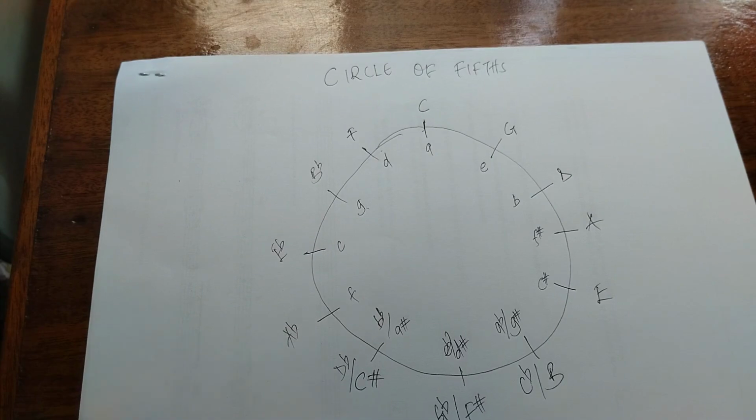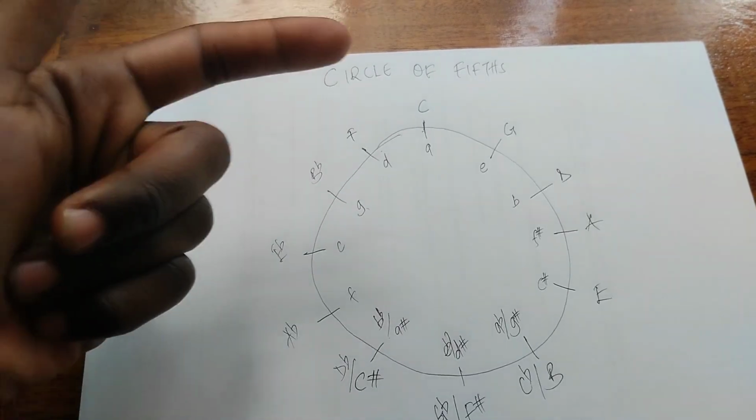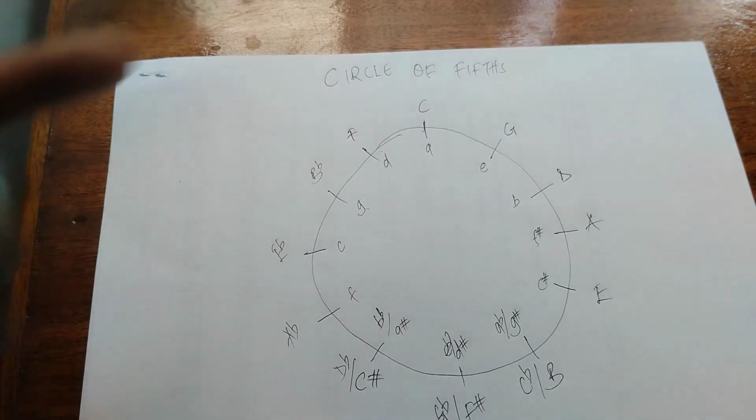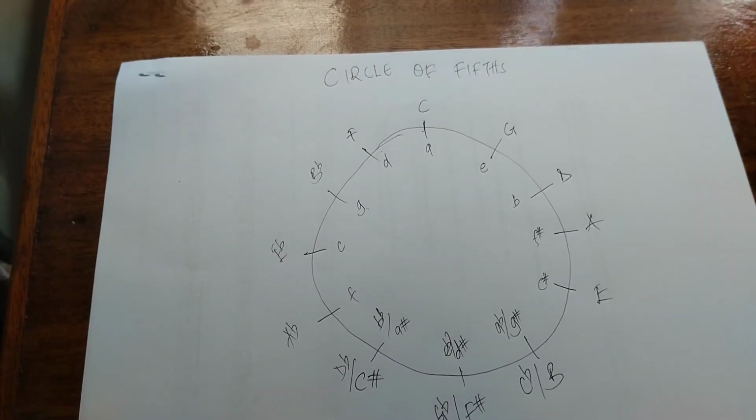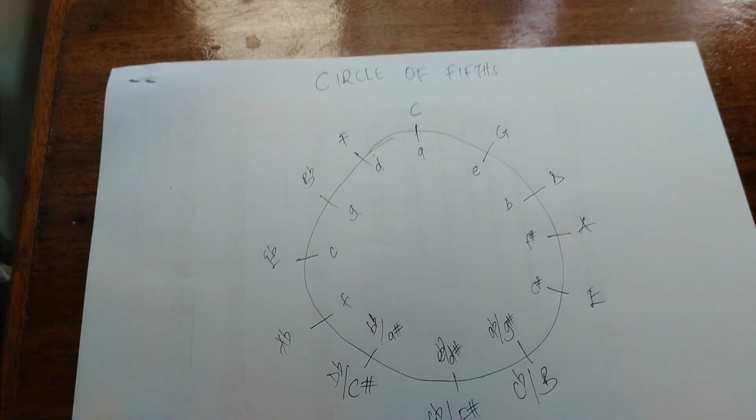So as you can see, we have at least identified in the circle of fifths the major keys and their relative minors. There is something else that we are going to learn from this circle of fifths: you can easily see the chords of any key. For example, we can start from C.